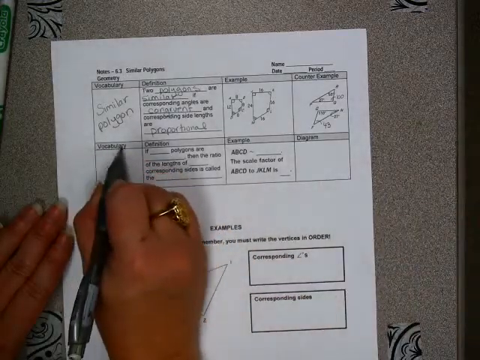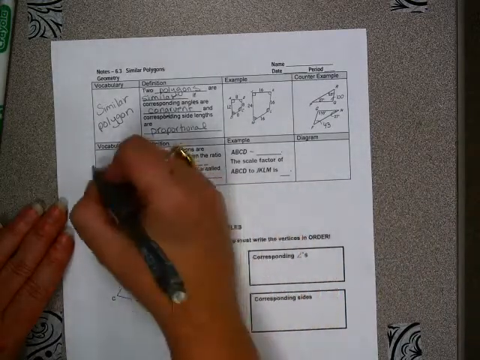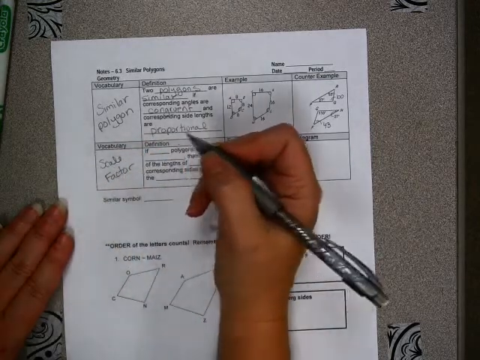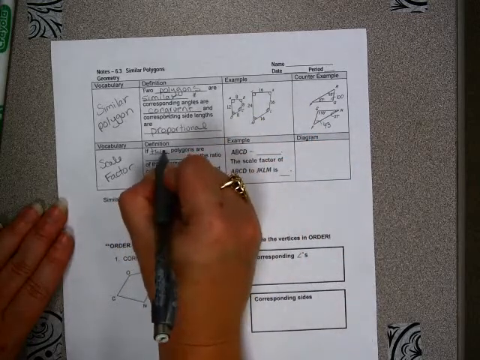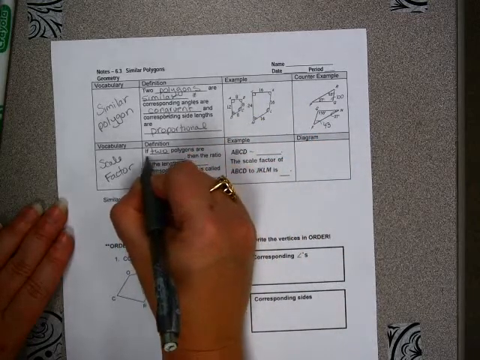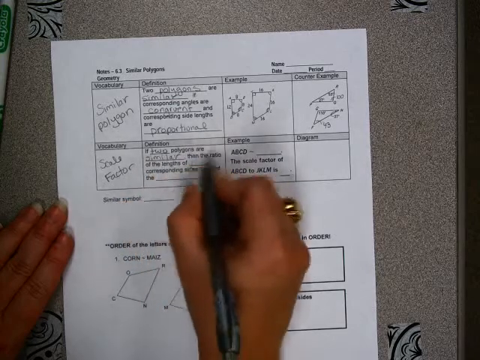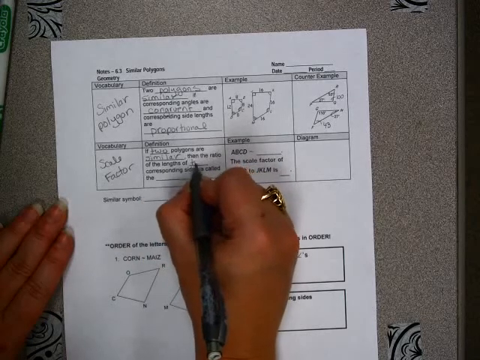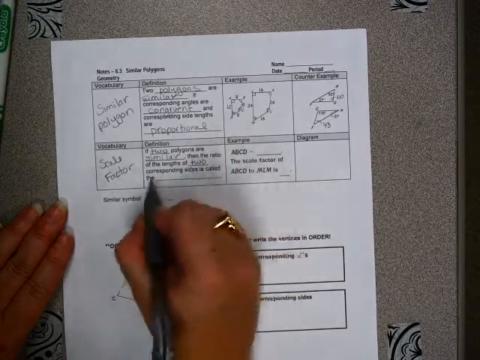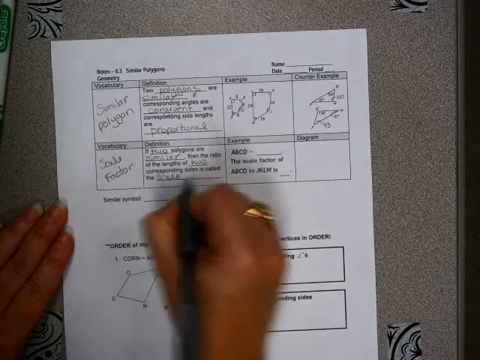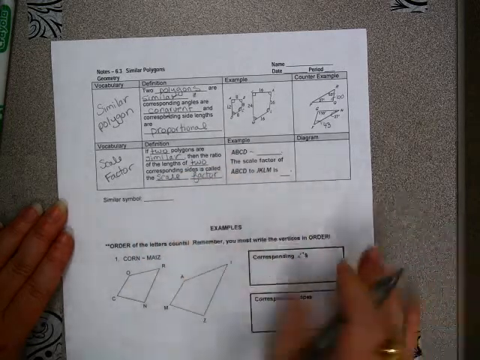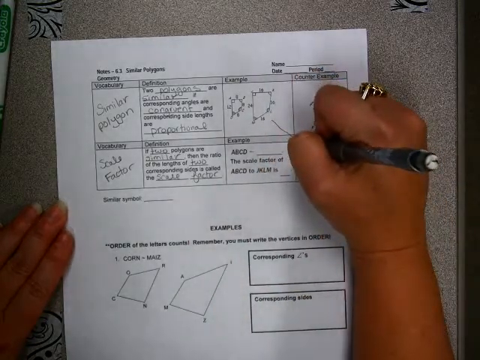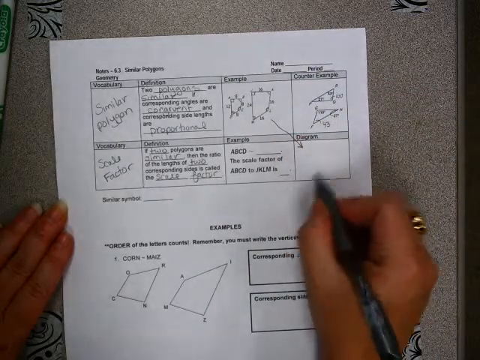All right, so vocabulary for the next term. The next one is scale factor. Here we know that if two polygons are similar, then the ratio of the lengths of two corresponding sides is called the scale factor. Okay, so here we're going to use the same diagram, so I'm just going to draw an arrow for the diagram, and then we're going to write some details about it.